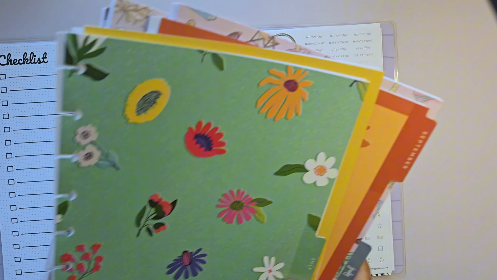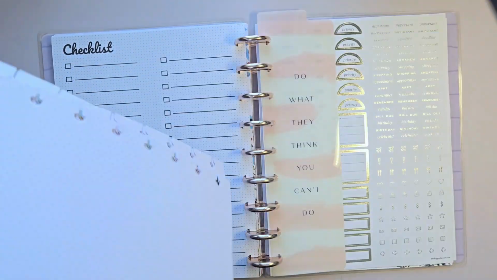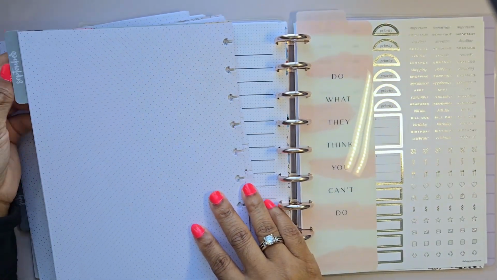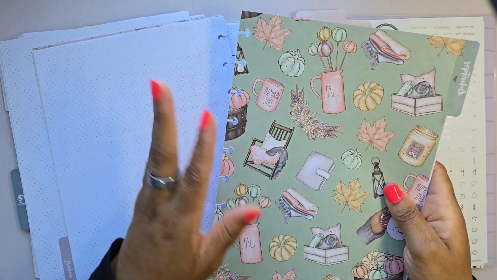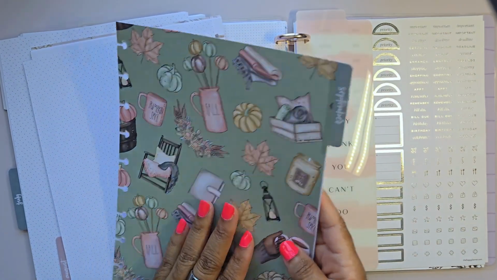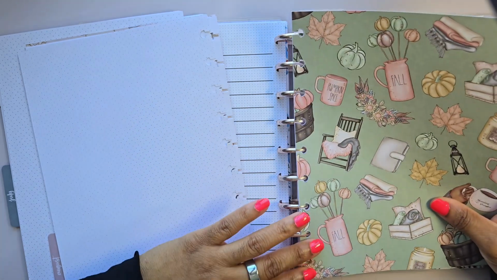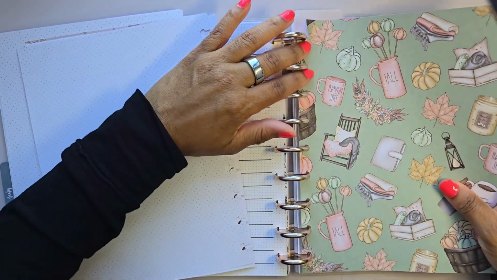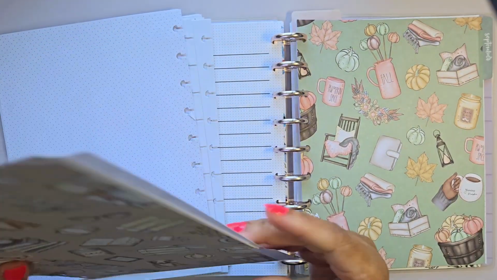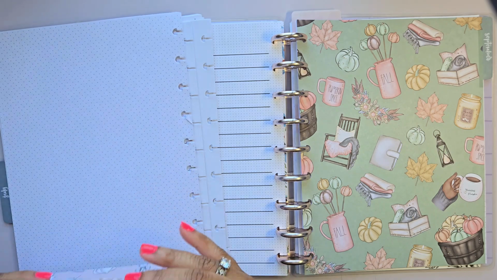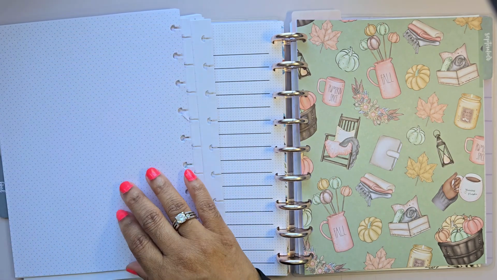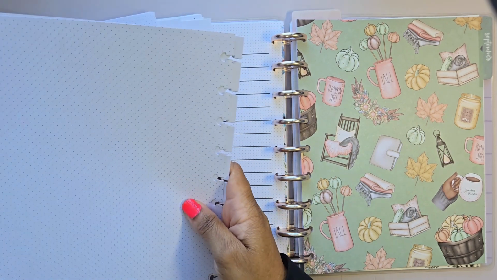Now we just need to put these inserts in. So I'm going to work from back to front. So we're going to start with the September Kelva Plan vertical, because September is the last month of the quarter.